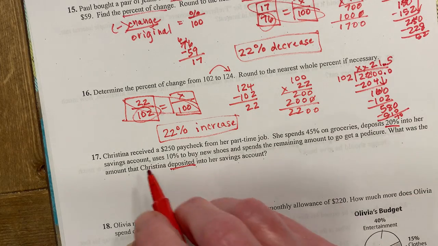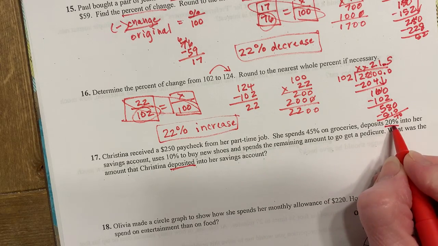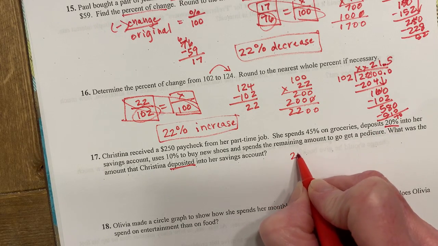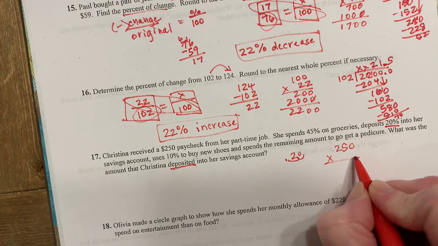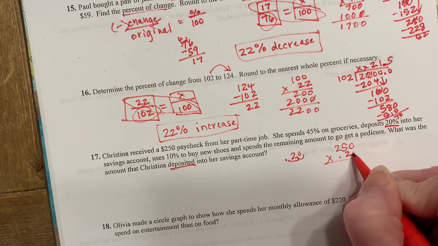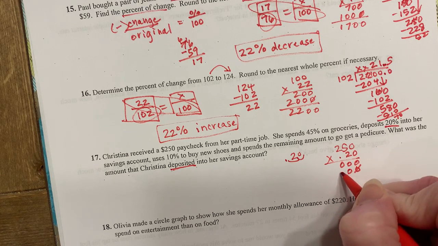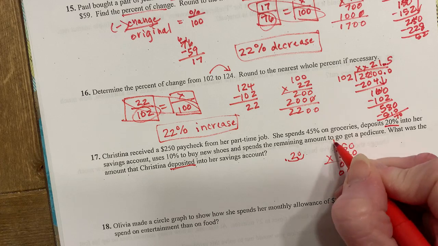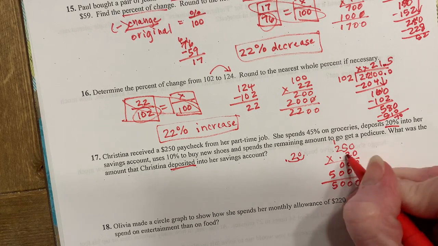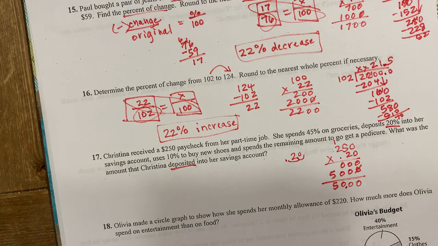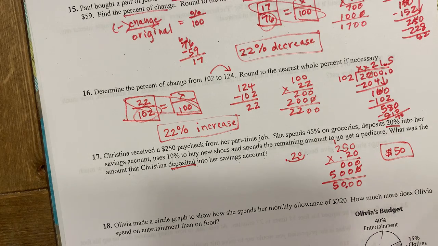So that's a shortcut, right? I'm finding the percent of a number. So I can change 20% into a decimal. So I'm just moving it over 2 places. And then I would multiply that times 250. So 250 times 0.20. Start with a 0. 2 times 0 is 0. 2 times 5 is 10. Carry your 1. 2 times 2 is 4. Plus 1 is 5. Add them up. And I have 2 decimal places, so that would be 50. So this is money. She's depositing $50 into her savings account.